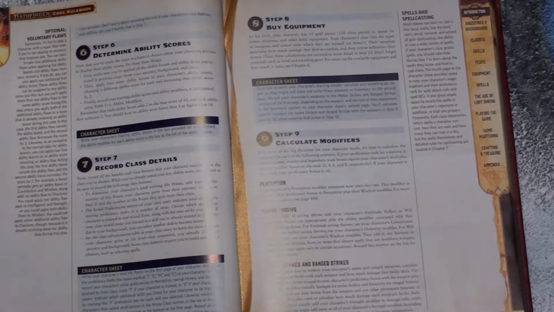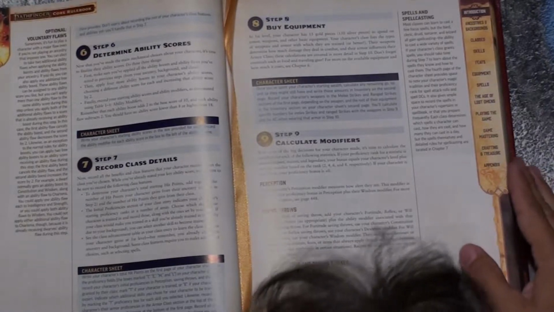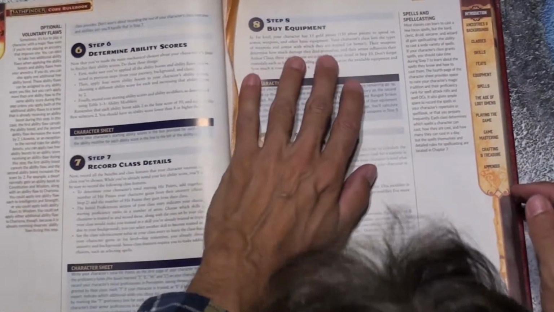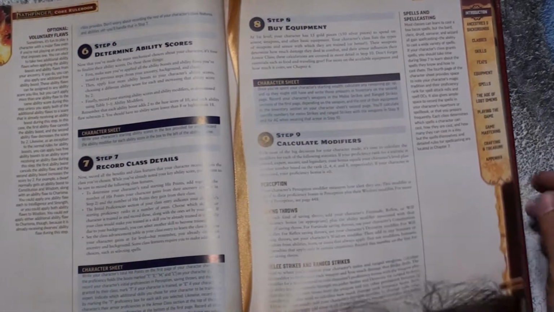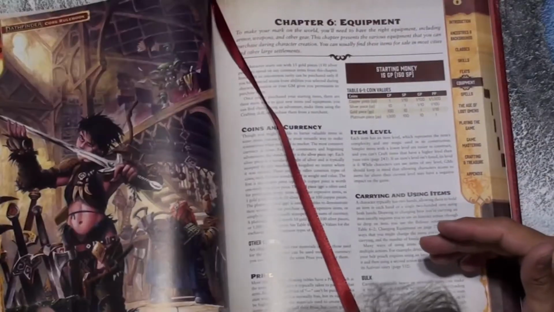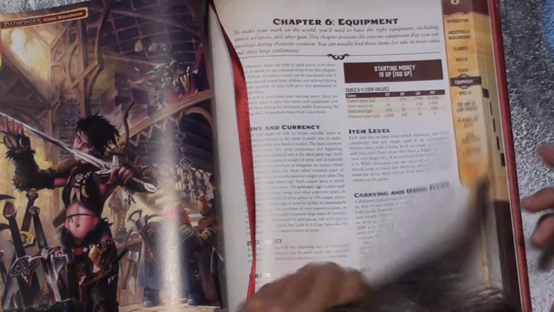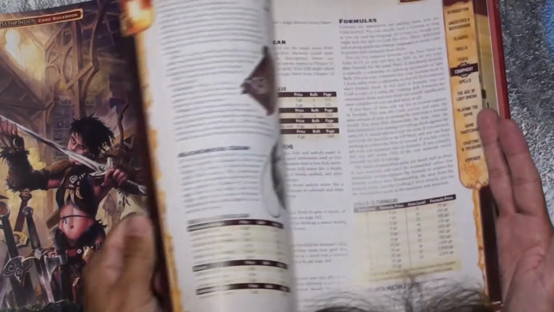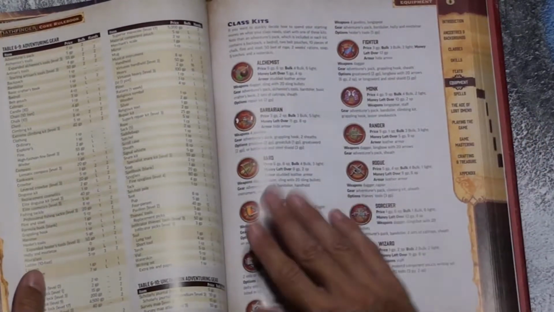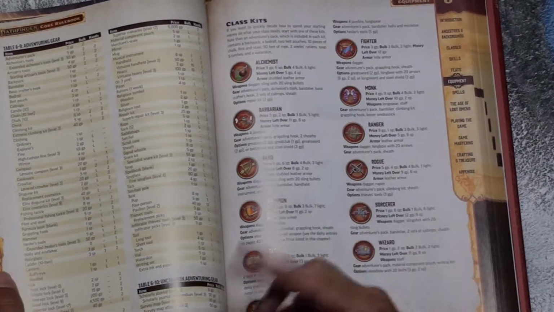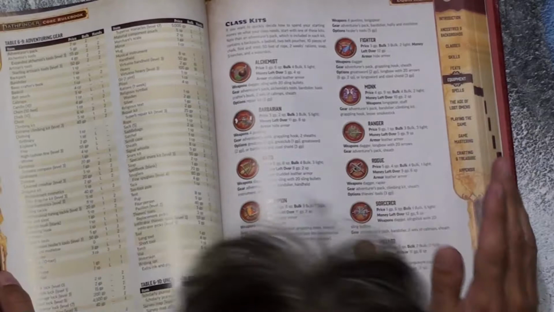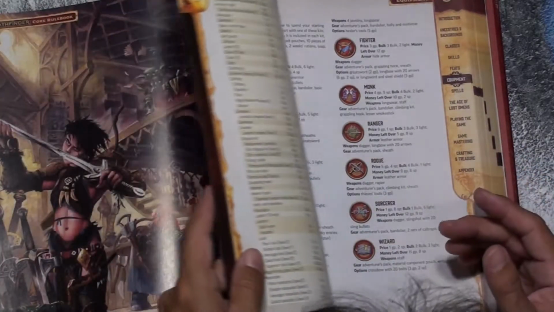Okay, step 8. Buy equipment. So you start off with 15 gold pieces, or it's 150 silver. And we go to the equipment section here. Now, just so you know, it's like D&D 5th where they got kits where if you don't want to spend the time to pick what you want, you get a druid kit, which has 3 gold, 7 silver, tells you what you get in it. But no, we're going to actually pick what we want.